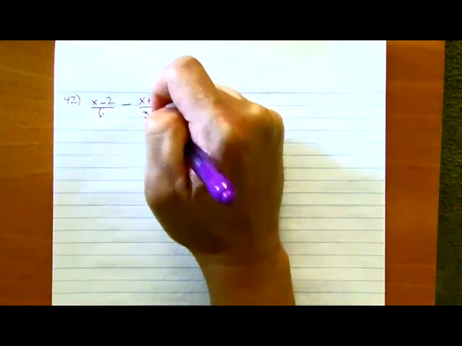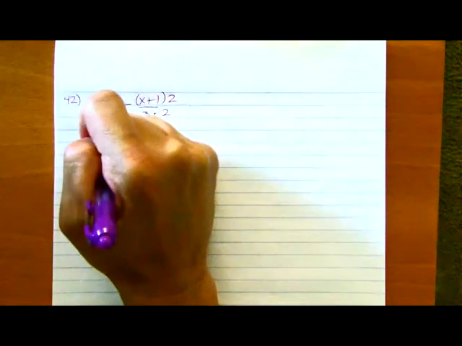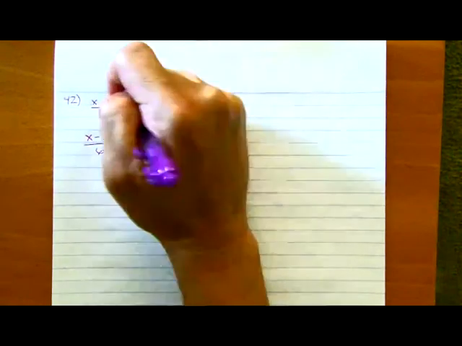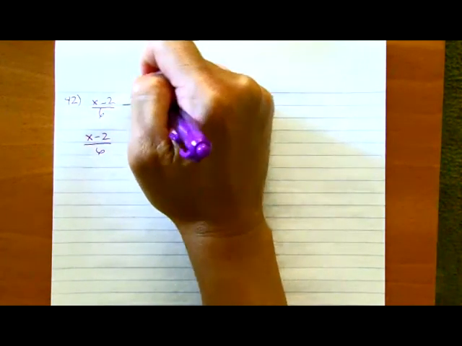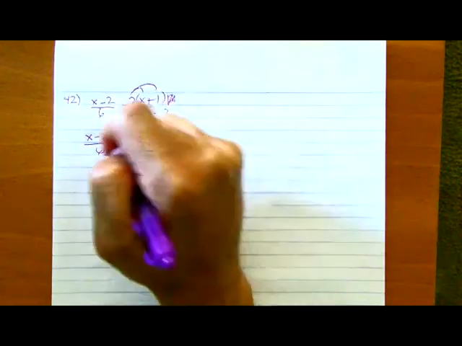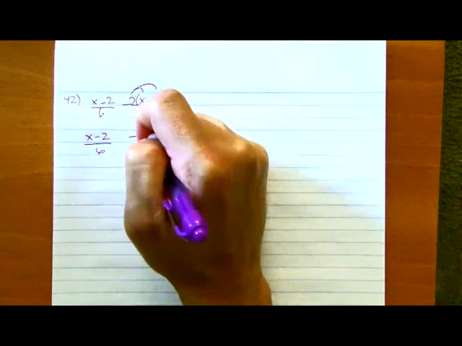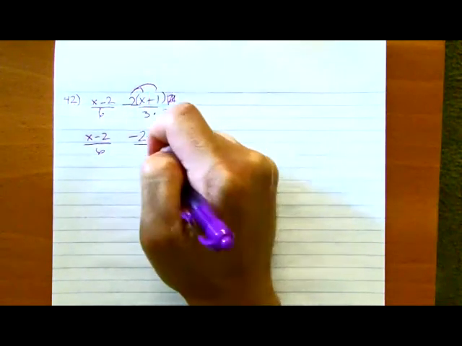I'm going to multiply by 2, numerator and denominator. So this would still be x minus 2 over 6. This is a negative 2. I'm going to distribute a negative 2 to both terms. So negative 2x minus 2 over 6.